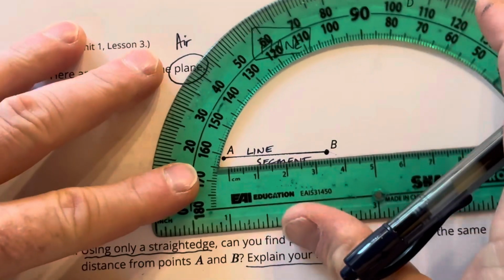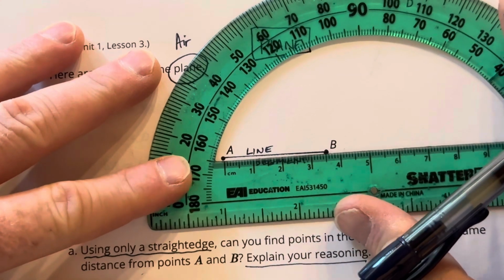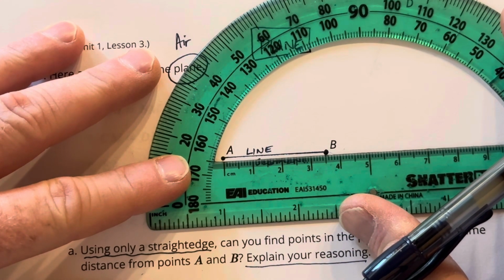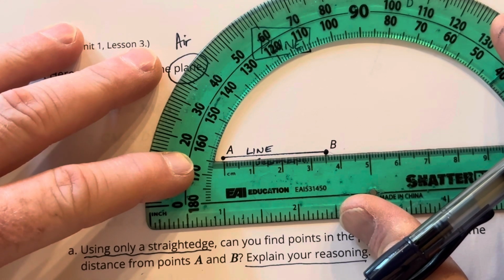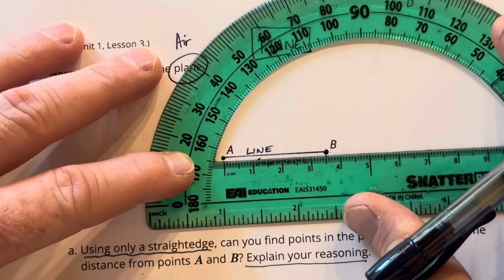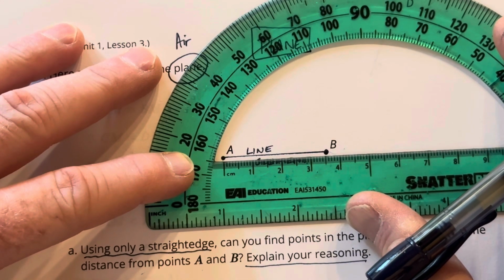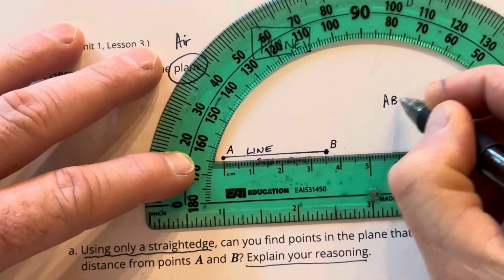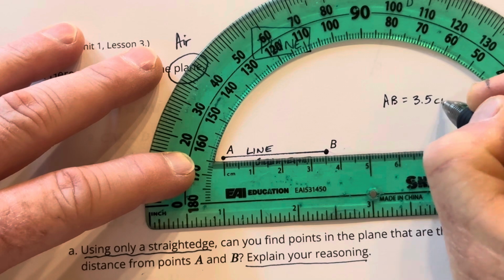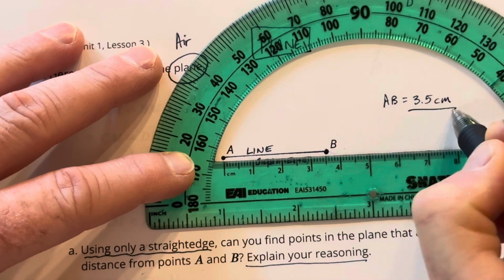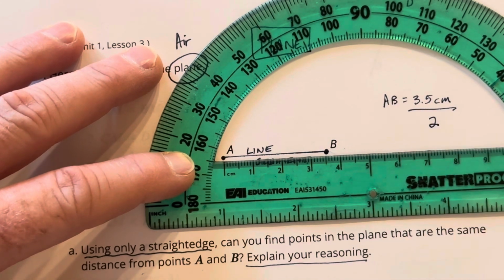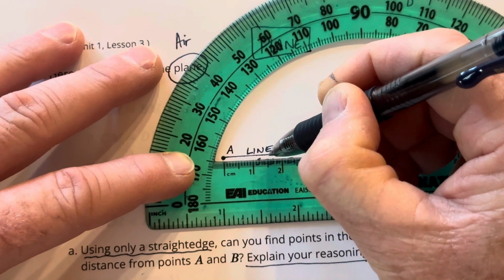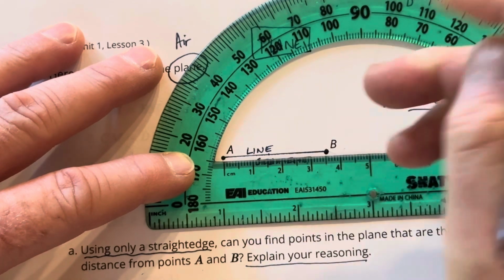You could technically measure using your straight edge. I guess that's a way. So AB is 3.5 centimeters. You could divide that by 2, end up with 1.75, I believe, on each.